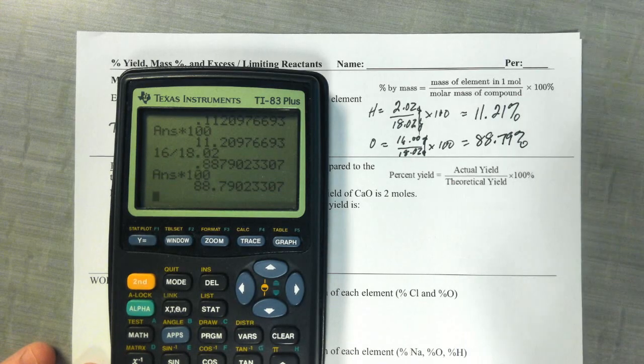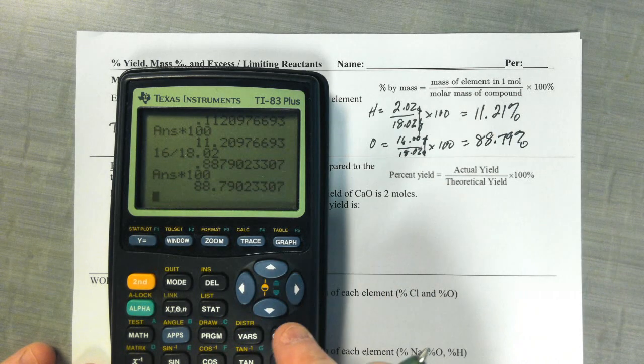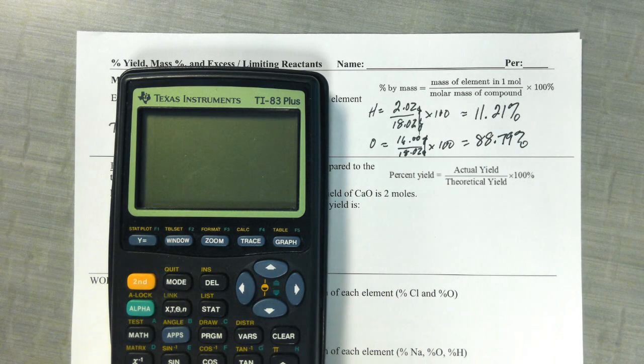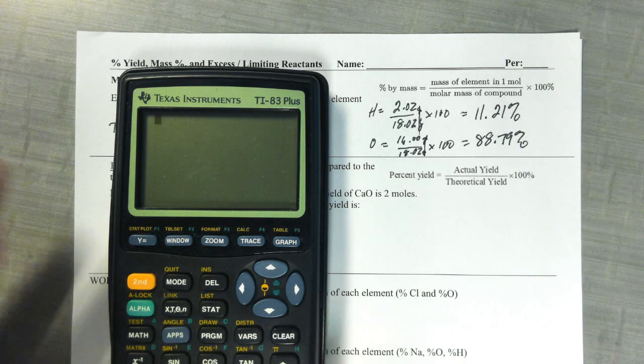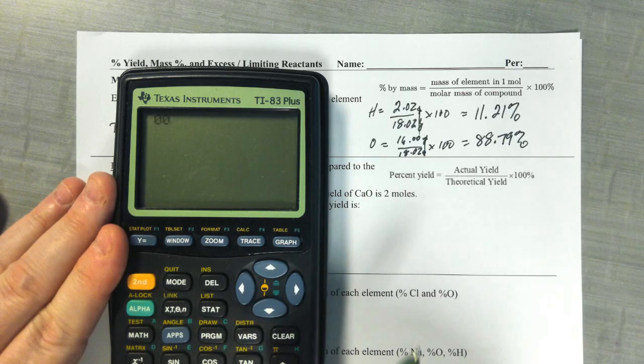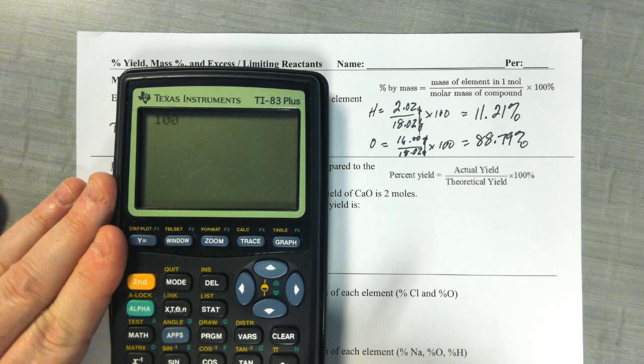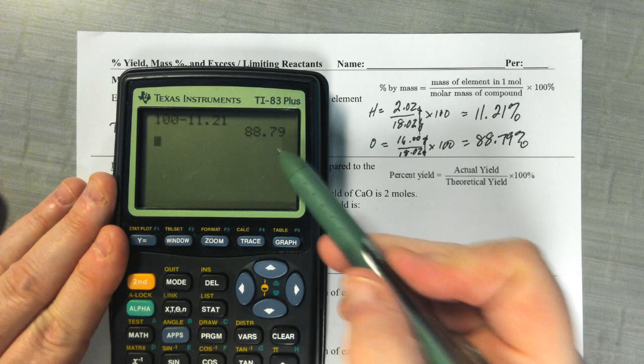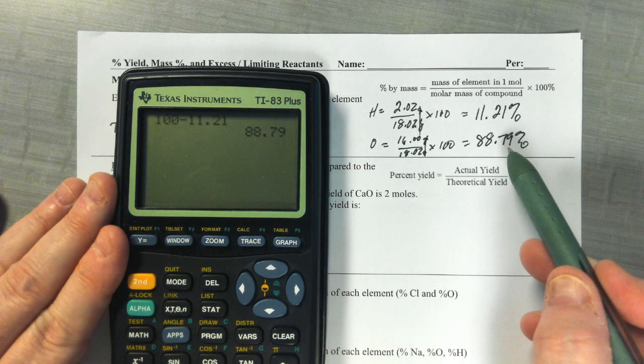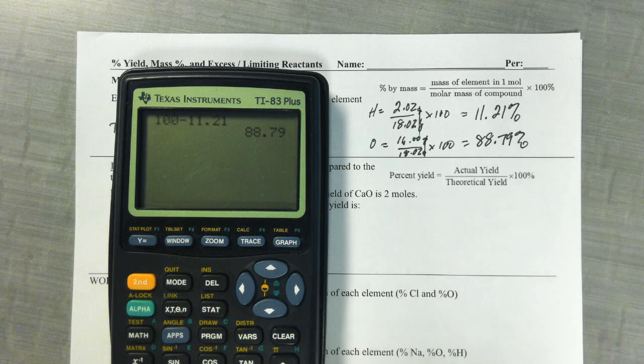So we're going to round that to 88.79%. Now, if you only have 2 elements, let's look at this. It's part divided by whole, so the whole has to be 100%, right? So if I take 100 and subtract 11.21, I get 88.79, which is what I got here. Now that only works if you have 2 elements.